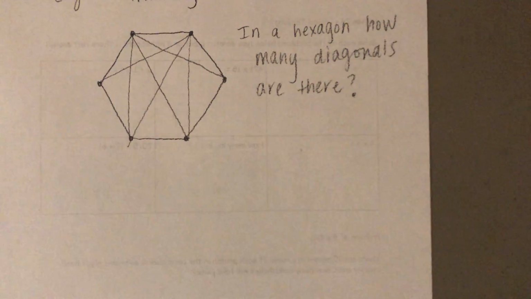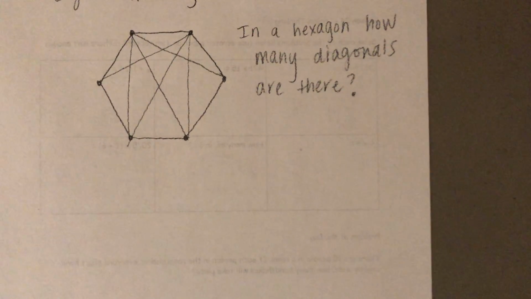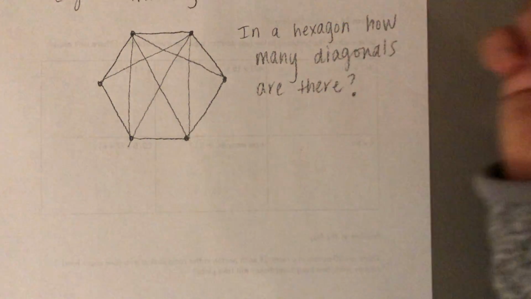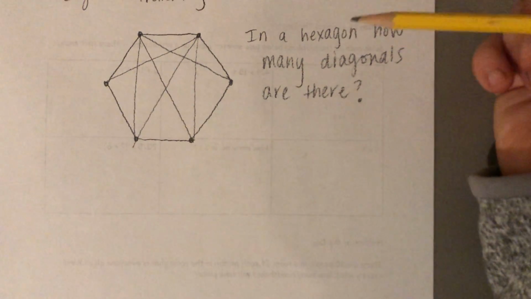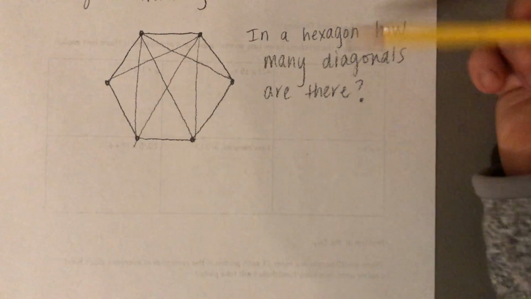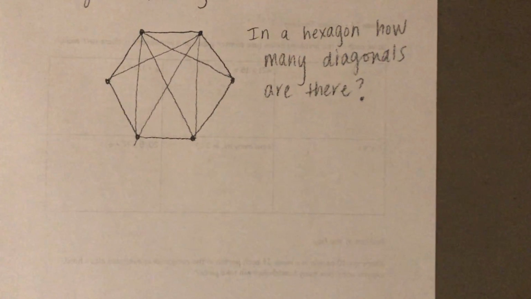So try it first. There's obviously a lot of ways you can do this. One is to just start drawing, which is fine. But if I changed this from a hexagon to a 30-sided polygon, nobody's going to want to sit and draw all those diagonals.